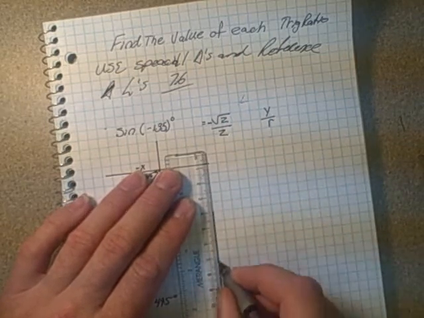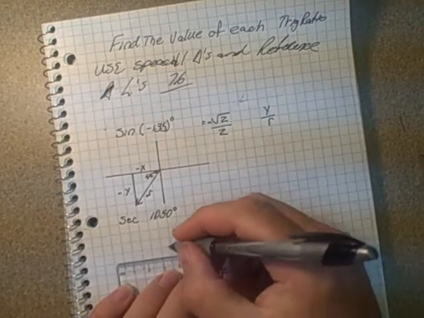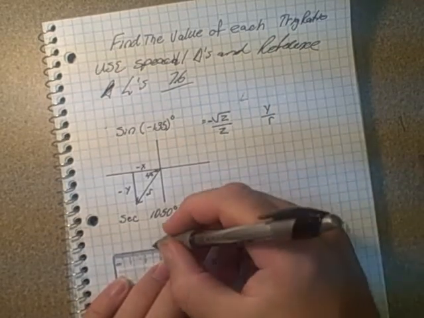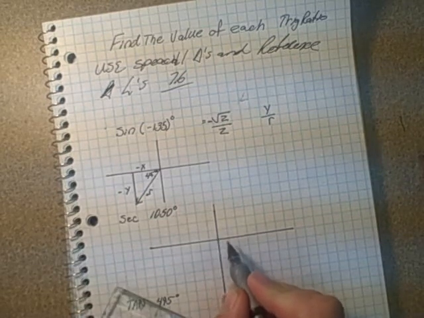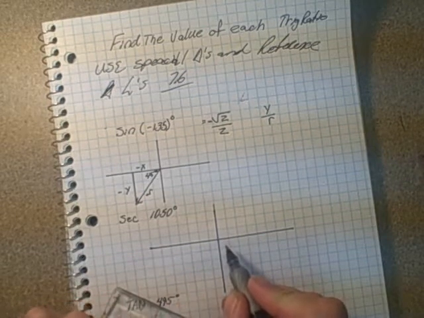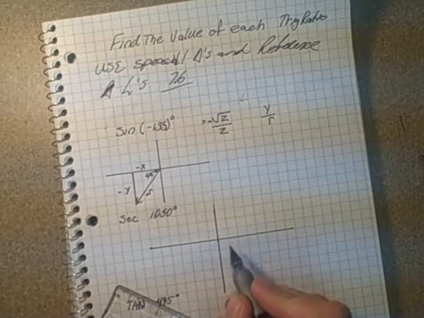So here we are going on to our next one, and that's 1050. Okay, 360, that's 720 degrees. 360 again is 1080. Ooh, went a little too far, so I have to go back.